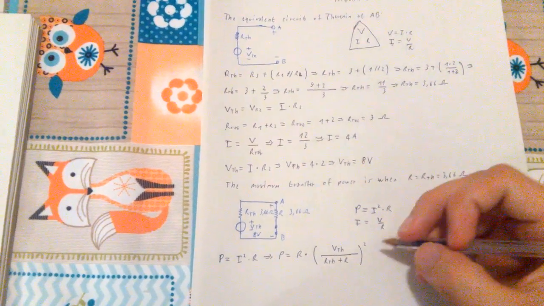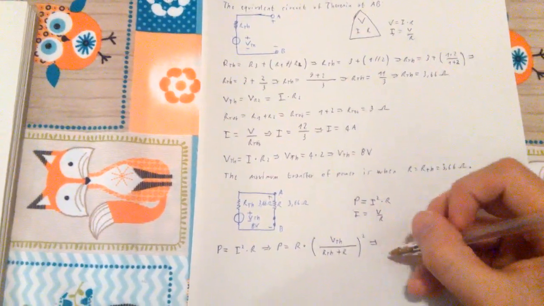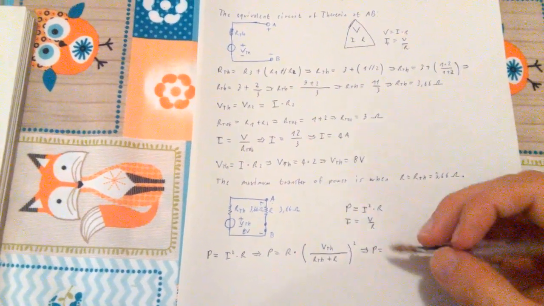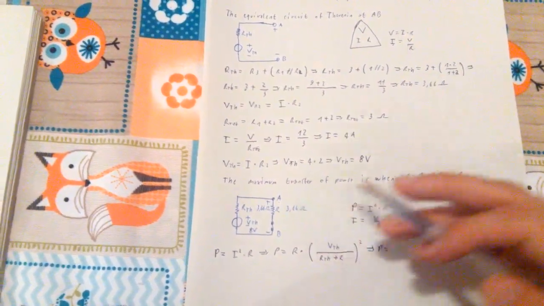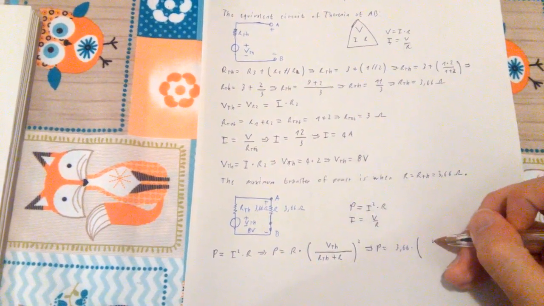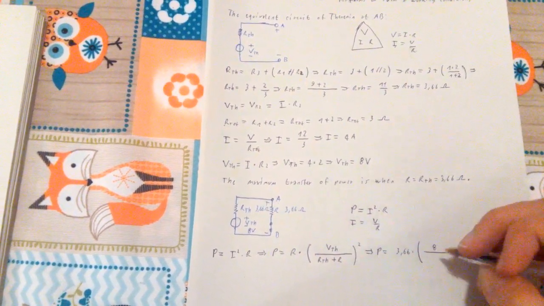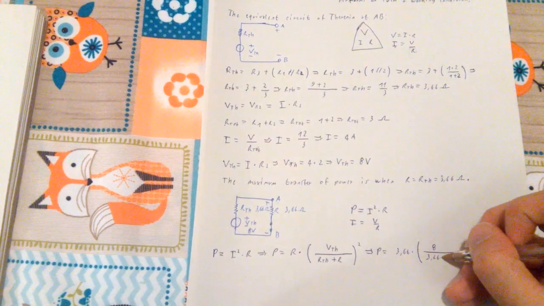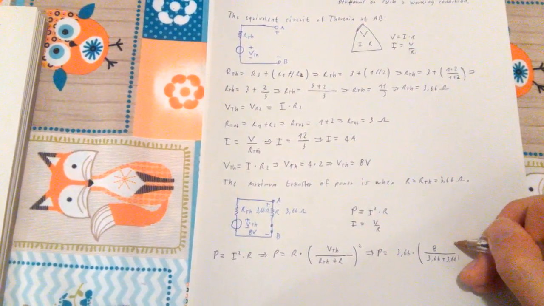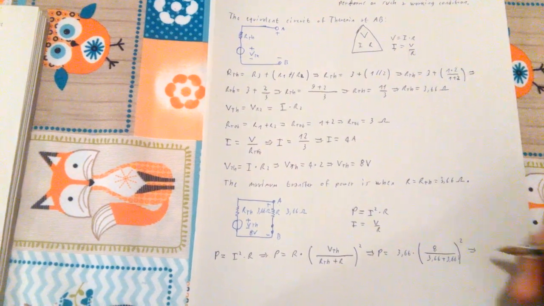Now, we can just say, okay, fair enough. Just going to replace all the numbers. So R is 3.66. VTH is 8 volt. RTH is 3.66 and R is 3.66. So everything has to be squared.